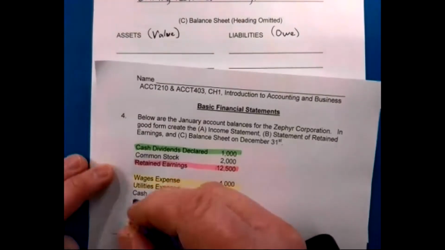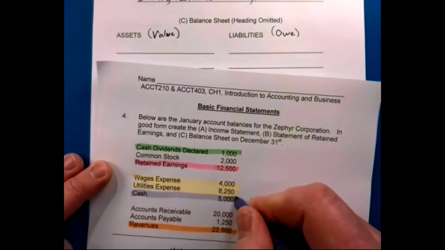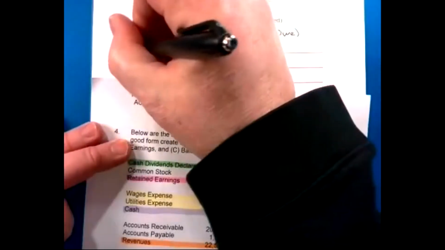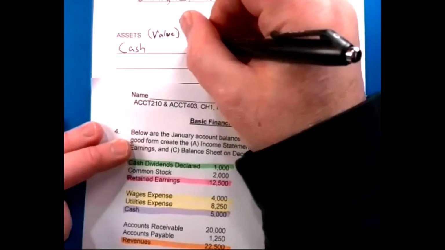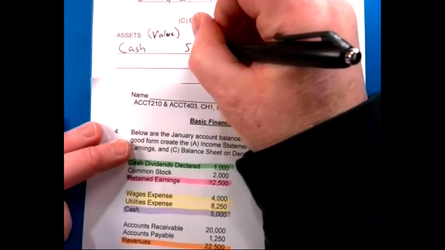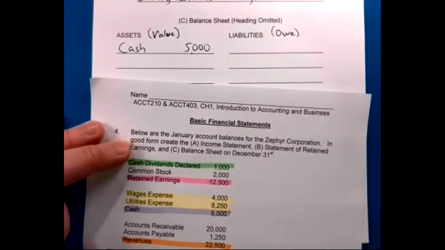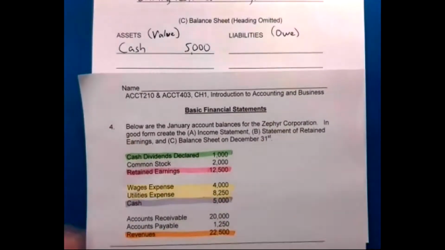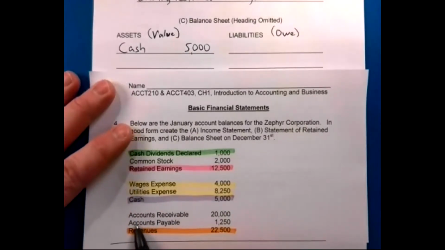So cash is an asset. The one here that's not obvious whether it's an asset is this one.